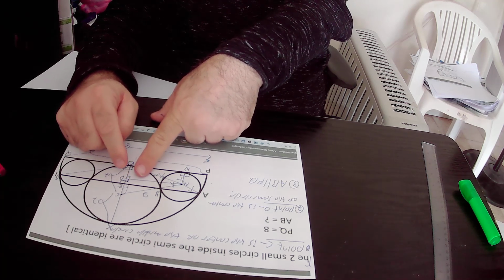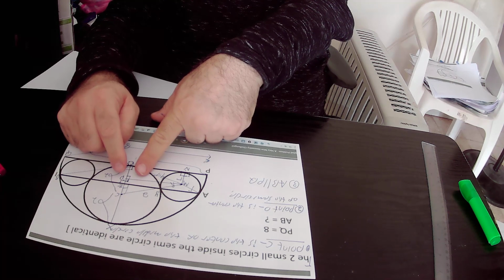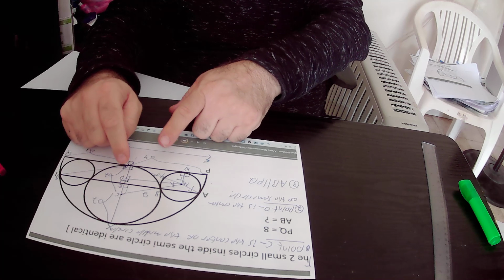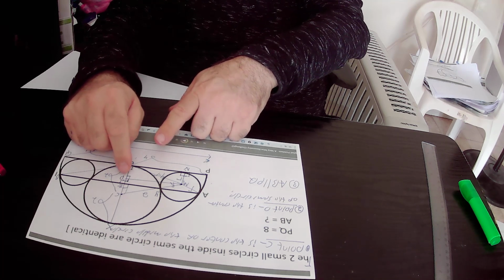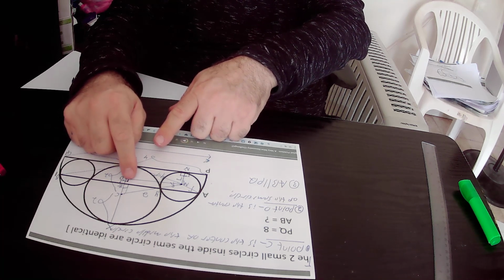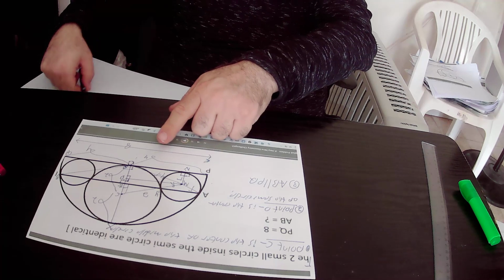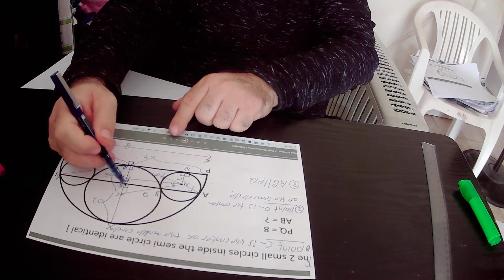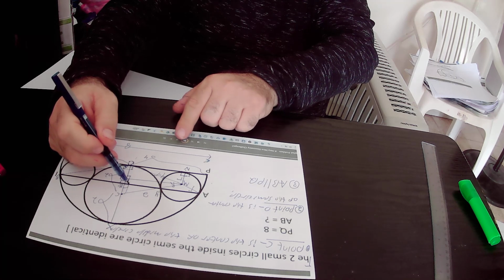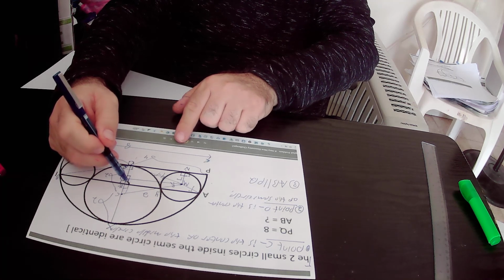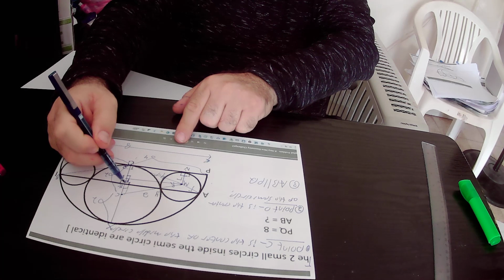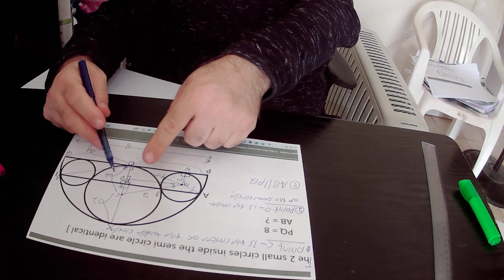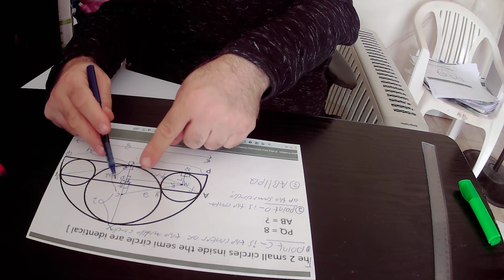So here, if we focus on point E, the sum of the angles at one side of point E is equal to 180 degrees, and we have already one angle that equals 90 degrees, so the second angle must also equal 90 degrees in order to complete the sum of the angles at one side of point E to 180 degrees.